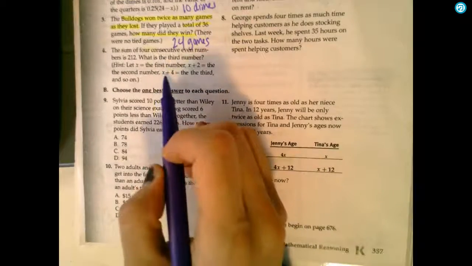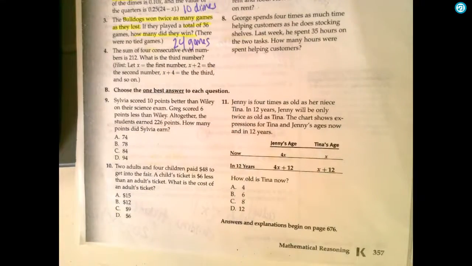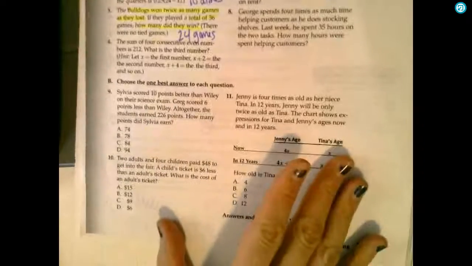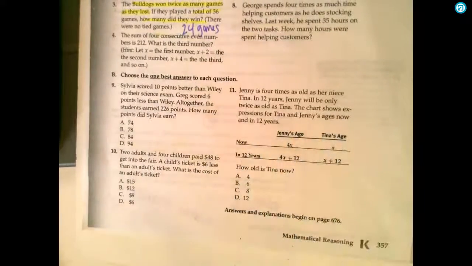All right, I'm going to do one more and then we'll save the rest for tomorrow because these take quite a while to get through. And I want to make sure we get through some of the social studies stuff.